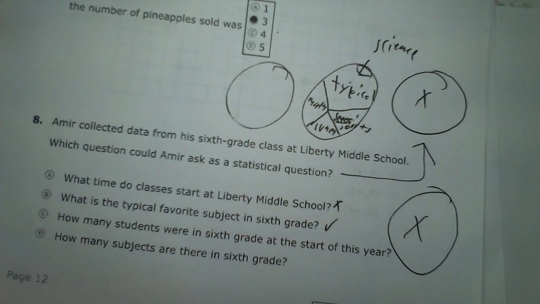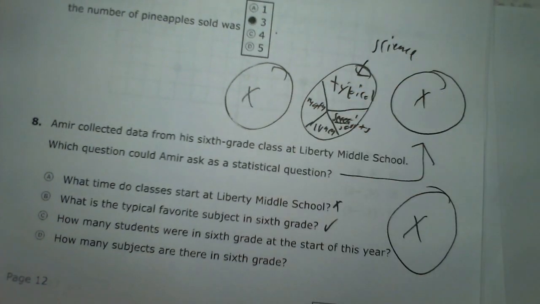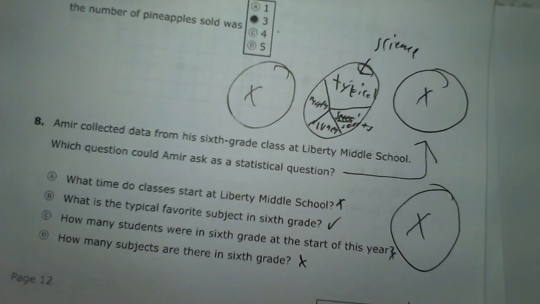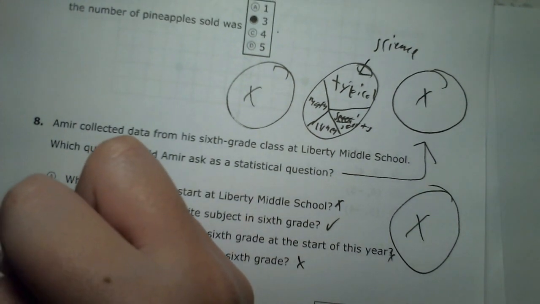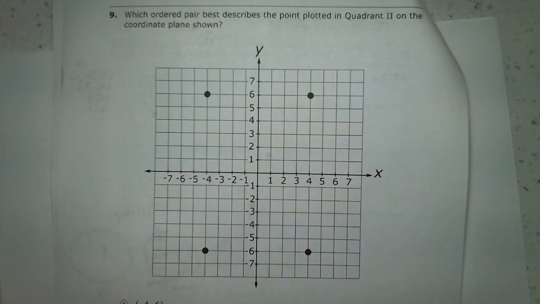How many subjects are there in 6th grade? This is also a set answer. We cannot make a pie chart out of this. So the only one we can make a pie chart for is B. So this is our statistical question.